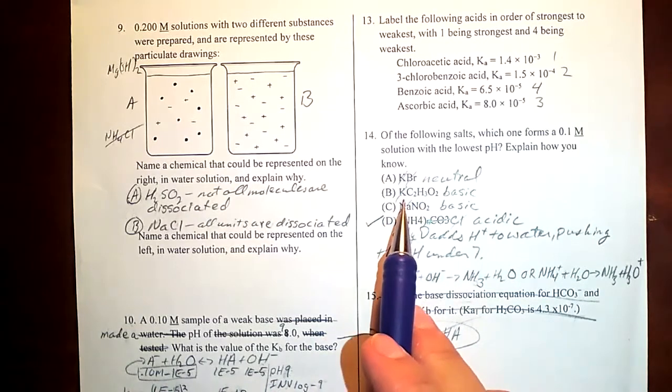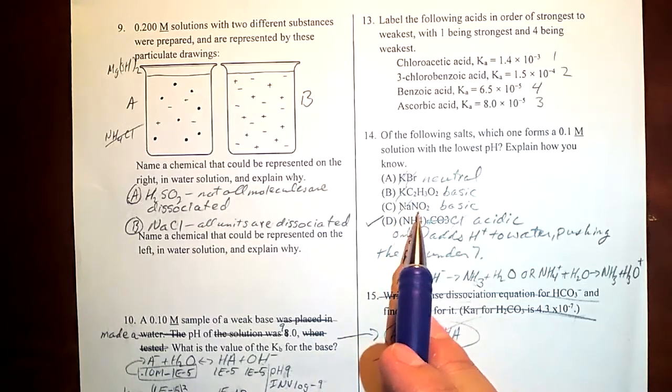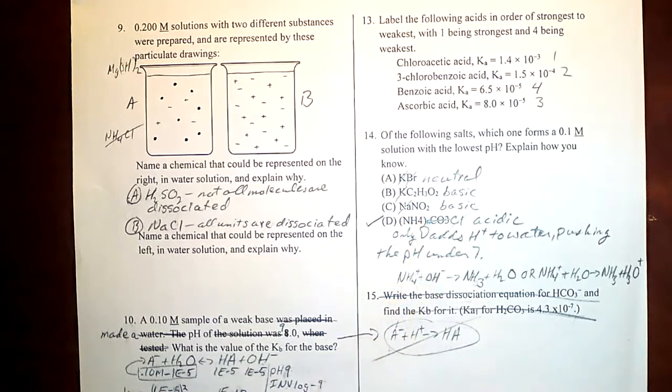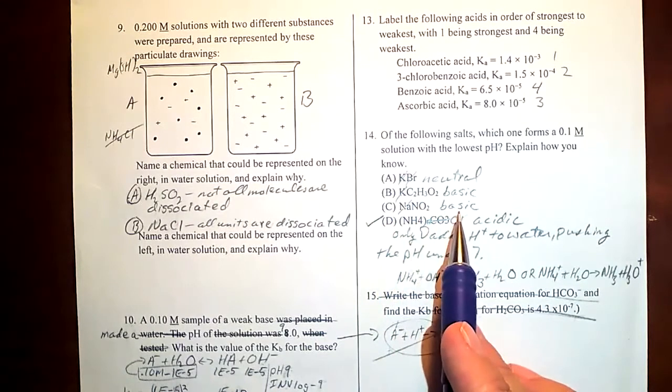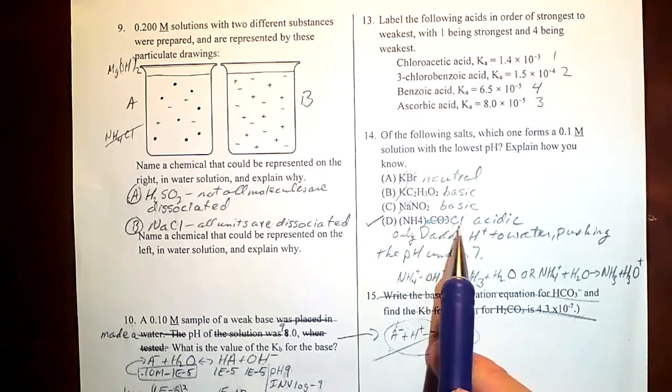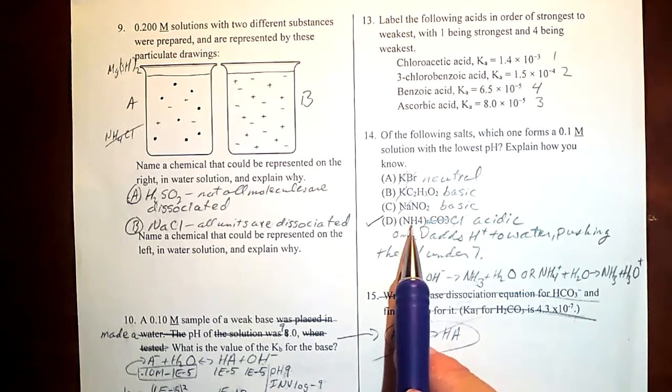The Na is the same thing as the K, because they are both super solubles. NO2, though, as discussed back in number 11, will attract H pluses and stick to some extent, so that will remove H plus from water and create a basic situation. I changed this to Cl here to make it real clear.